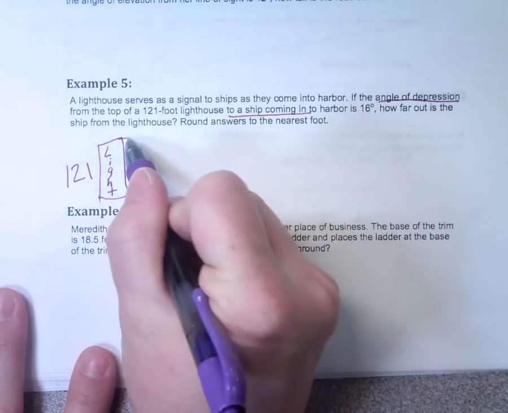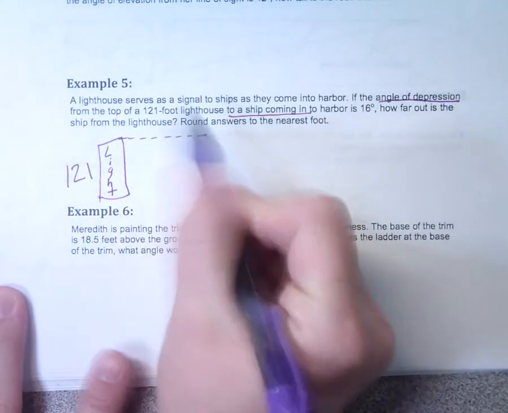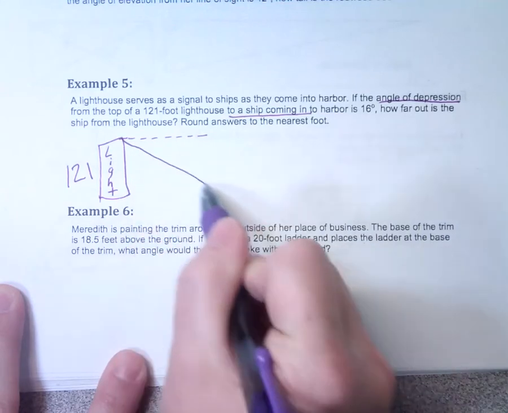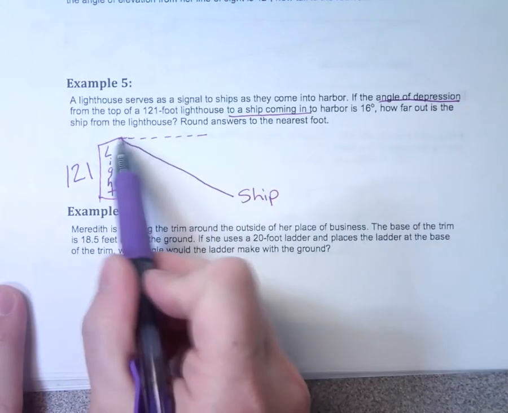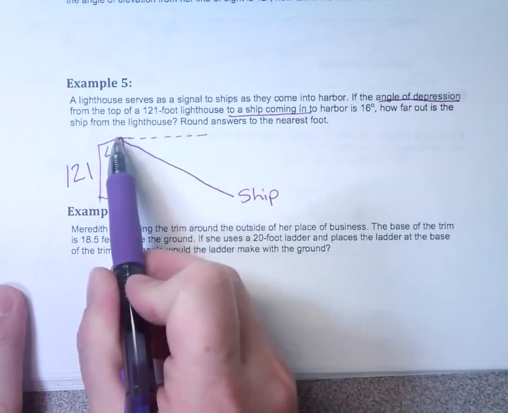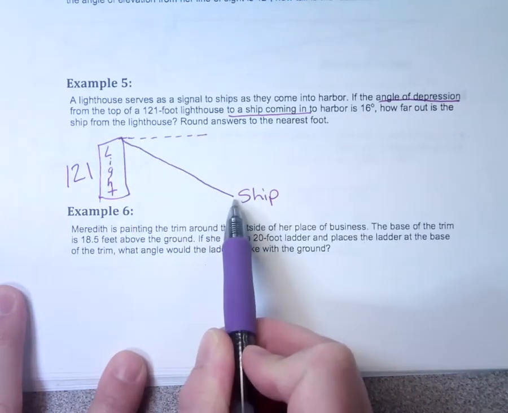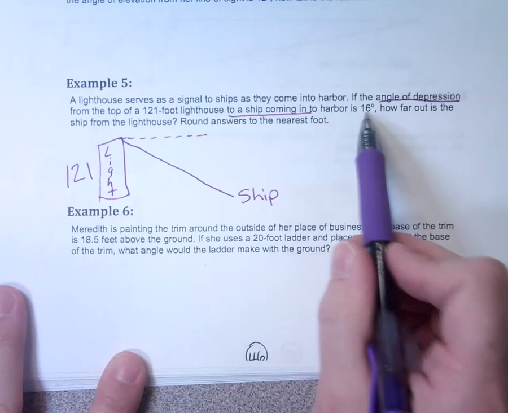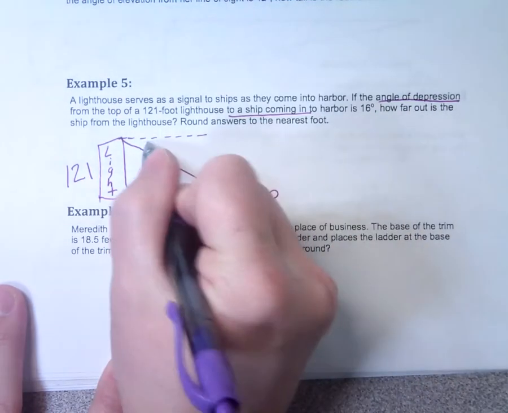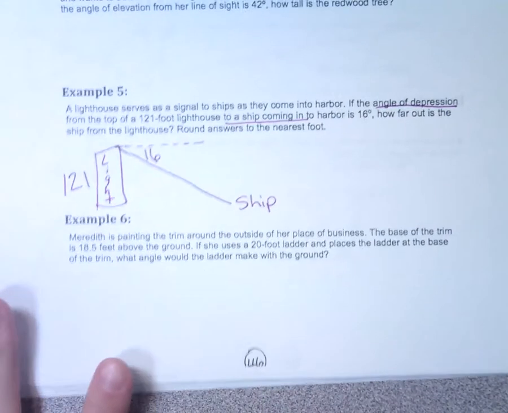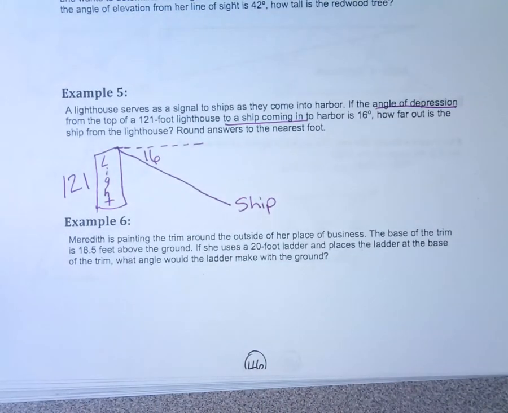So it's like here they're looking straight ahead, and then they look down at this ship. So at the top of the lighthouse, you're looking straight ahead, and then they look down at the ship. And it says that angle of depression is 16 degrees. So my 16 goes right here. Sometimes students want to put the 16 there, it doesn't go there, it goes here. Because here the person is looking straight ahead, and then they look down, so the 16 goes right there.